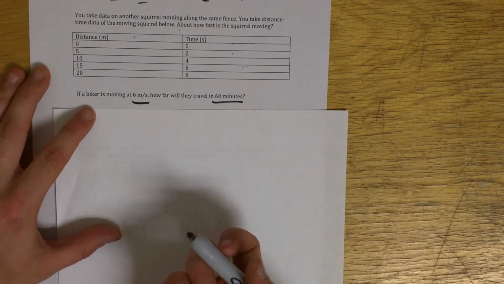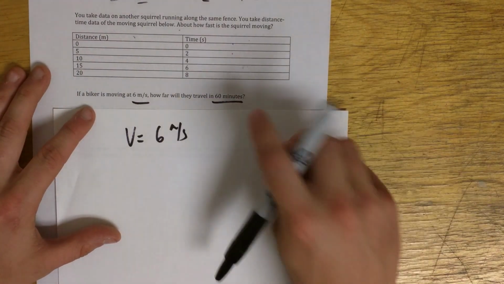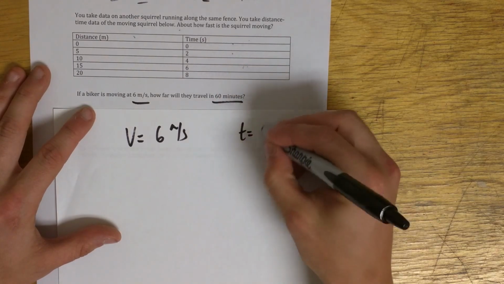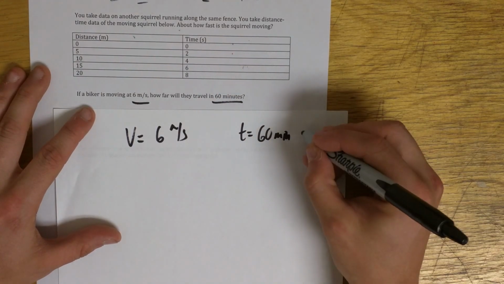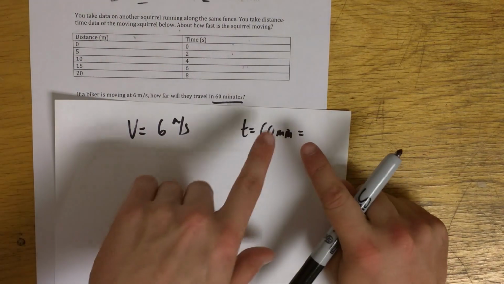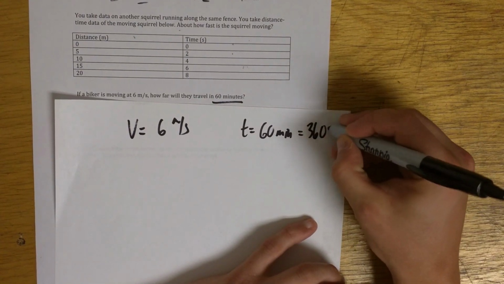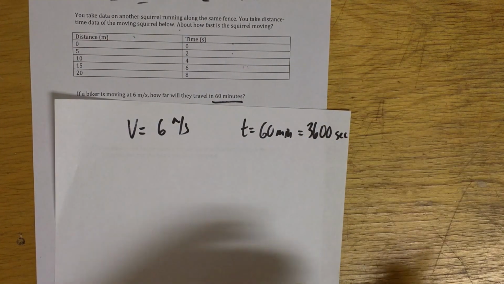Let's take everything to seconds. So my velocity is 6 meters per second. 60 minutes, that's a time. But instead of expressing it in minutes, I'm going to express it in seconds. So 60 times 60, I get 3,600 seconds.